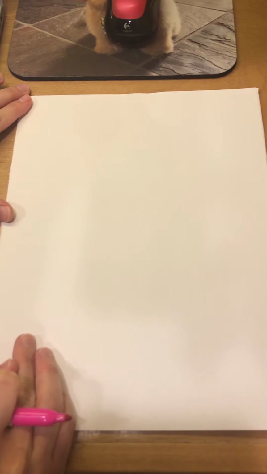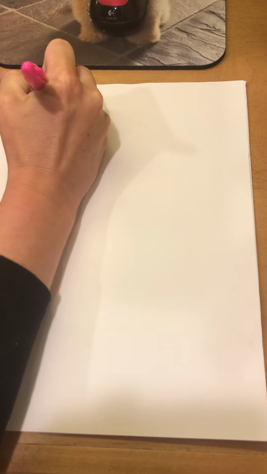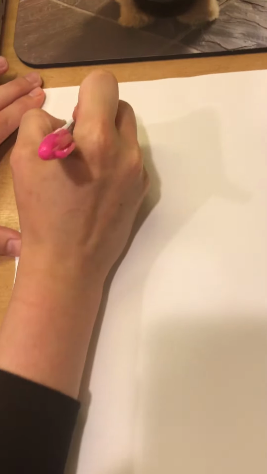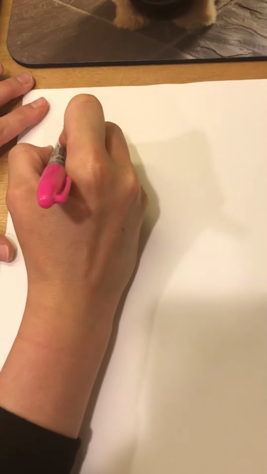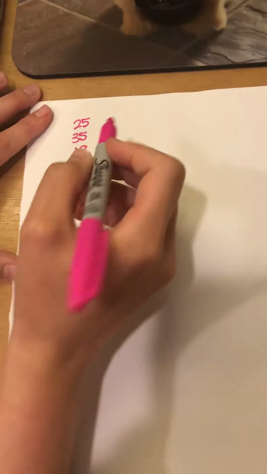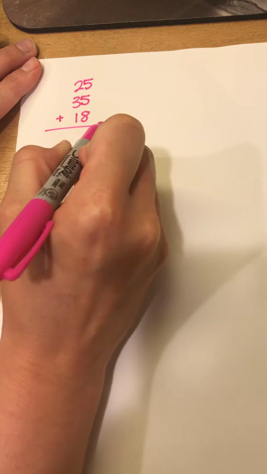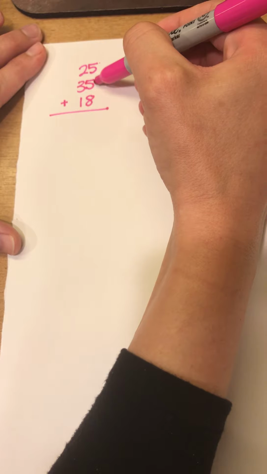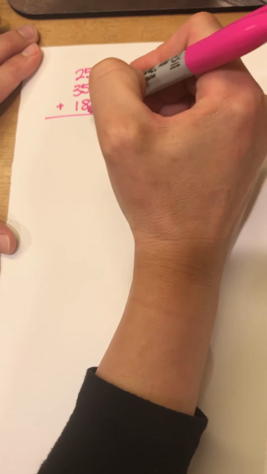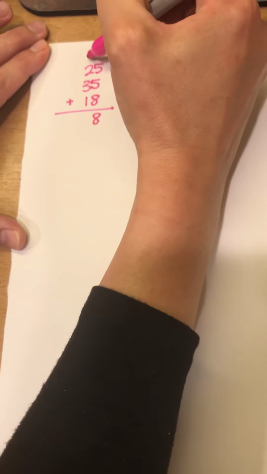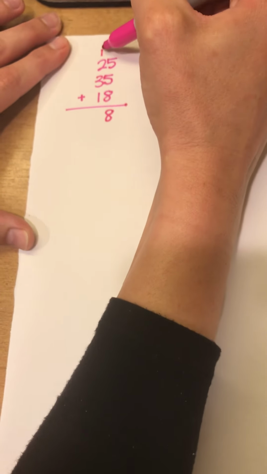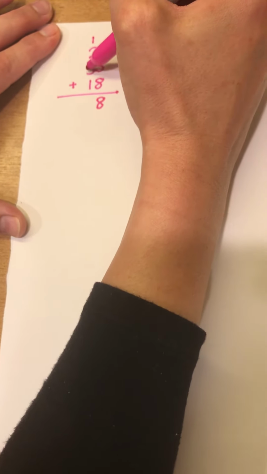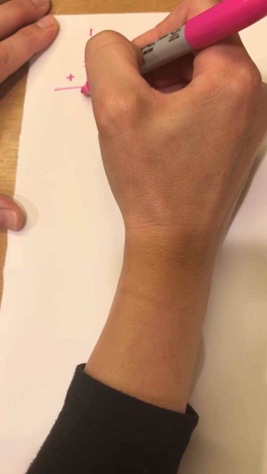So this is going to be the same concept as what we did last week. We are going to add the times, 25 minutes that he spent preparing lunch, 35 minutes eating the lunch, and 18 minutes cleaning up the dishes. So we're going to do that to start. 5 plus 5 is 10, plus 8 is 18. So we're going to have our 8 and carry our 1 to our 10's place. 1 plus 2 is 3, plus 3 is 6, plus 1 is 7.